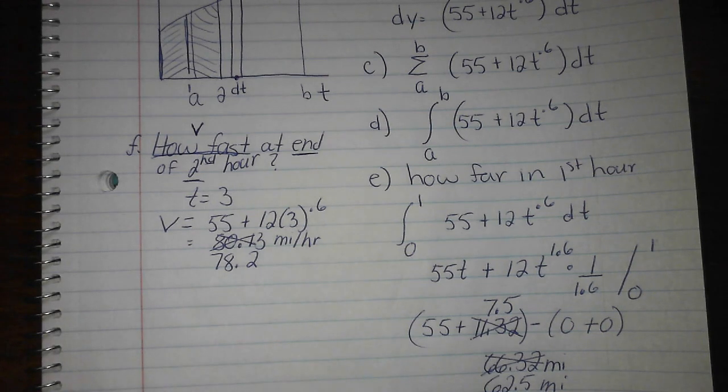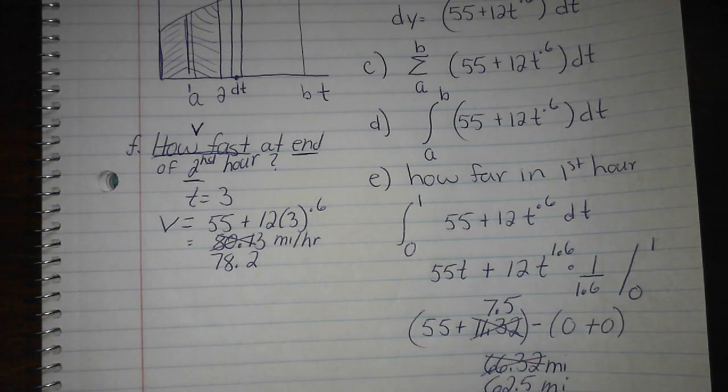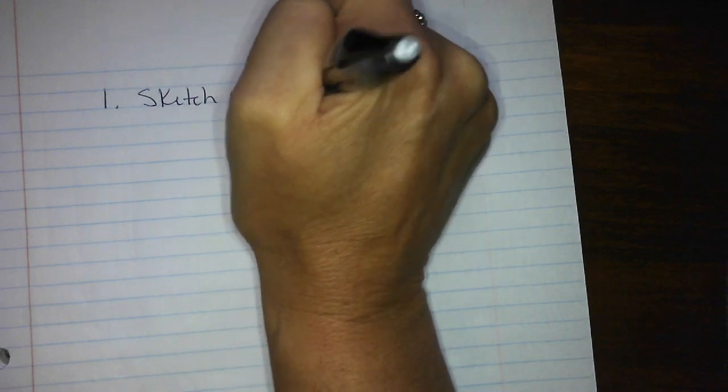Okay, so let's take a look at what we did. I'm going to write down the steps for you, because they're going to guide you through almost all of these problems. The first thing you want to do is sketch your graph. I don't know what it's going to look like, but I'll just use the last one for an example.